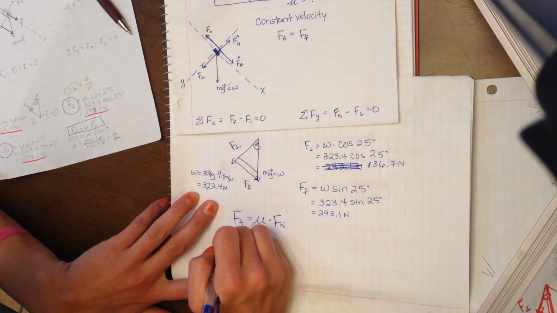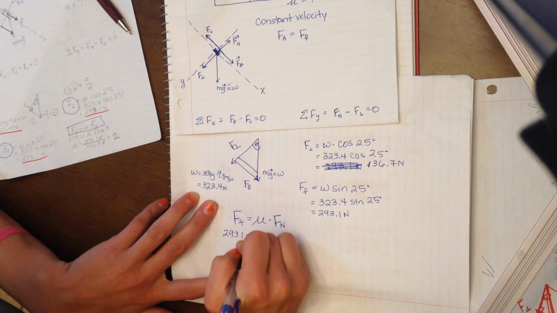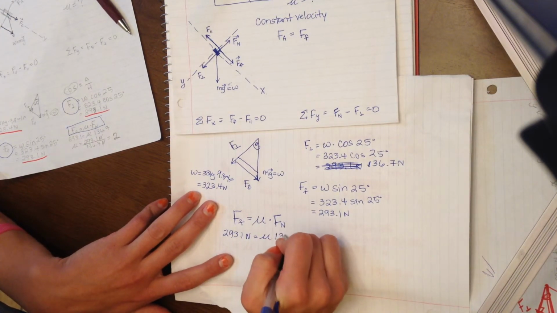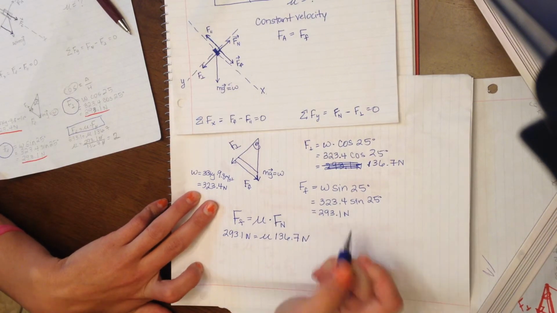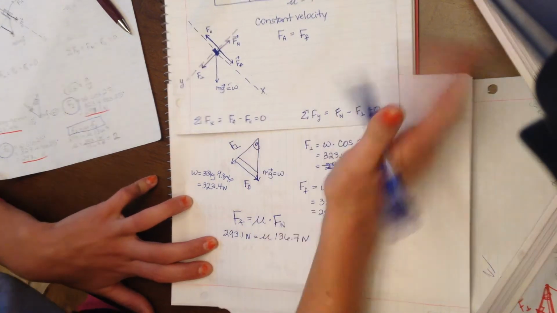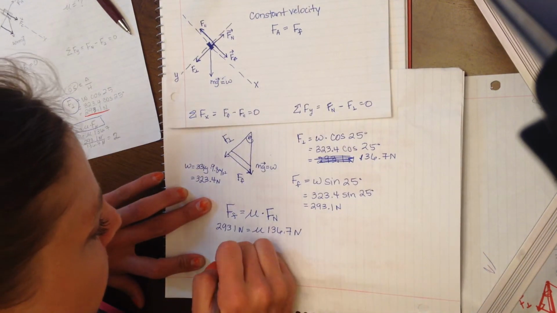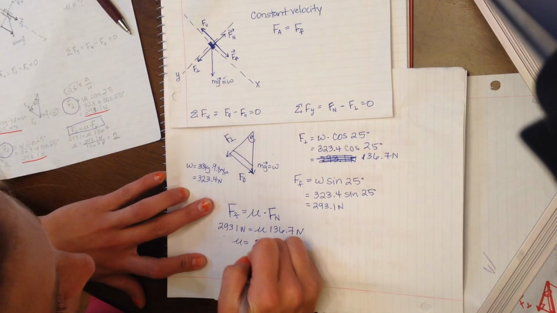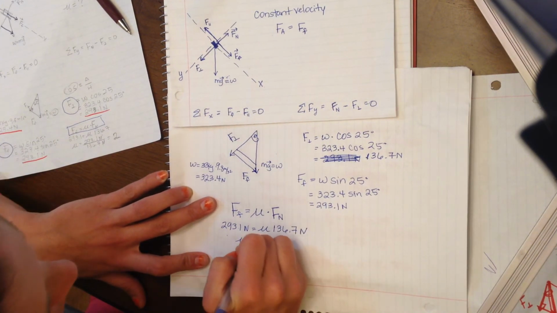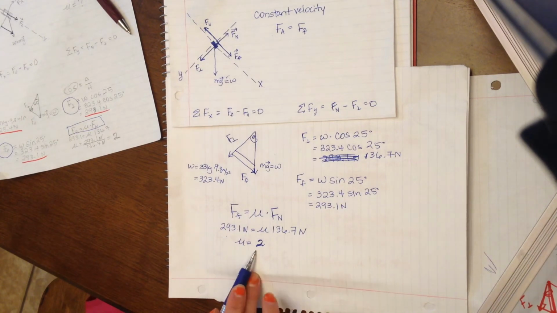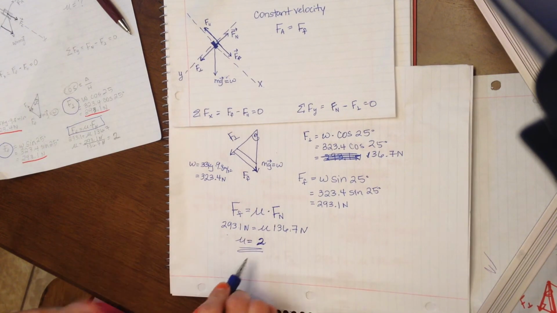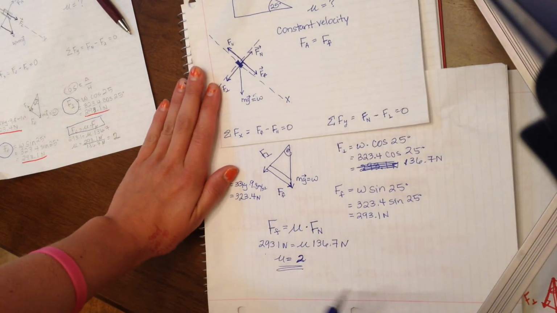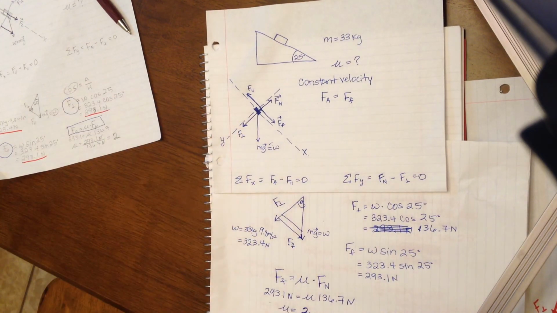So we're going to go ahead and plug in these: 293.1 newtons equals mu times 136.7 newtons. And so then we're going to have mu divided. This comes out to be about 2. It's actually 1.9 something, but it's about 2, and that's actually a large coefficient of friction, which is good because you don't want to slip down while you're trying to carry your basket of baby doll arms.